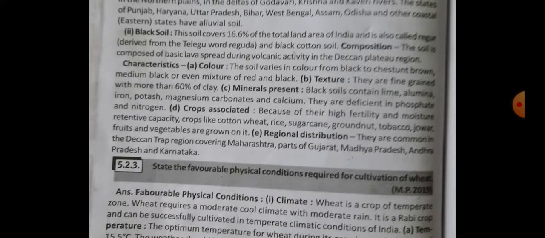Crops associated: because of their high fertility and moisture retention capacity, crops like cotton, wheat, rice, sugarcane, groundnut, tobacco, jowar, fruits and vegetables are grown on it. Regional distribution: they are common in the Deccan Trap region covering Maharashtra, parts of Gujarat, Madhya Pradesh, Andhra Pradesh and Karnataka. Okay.